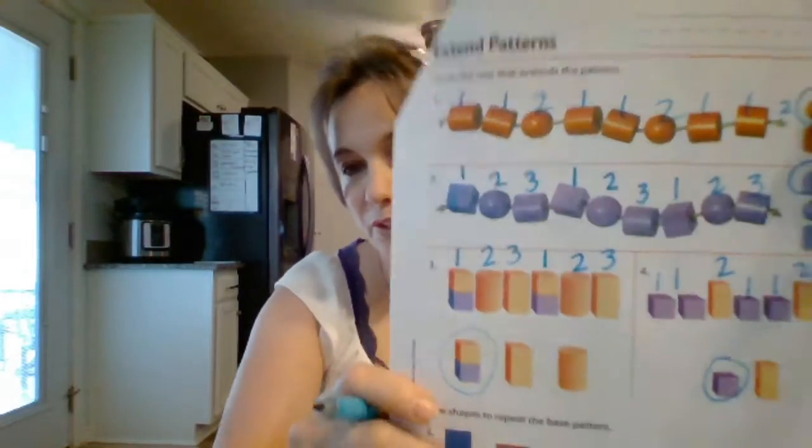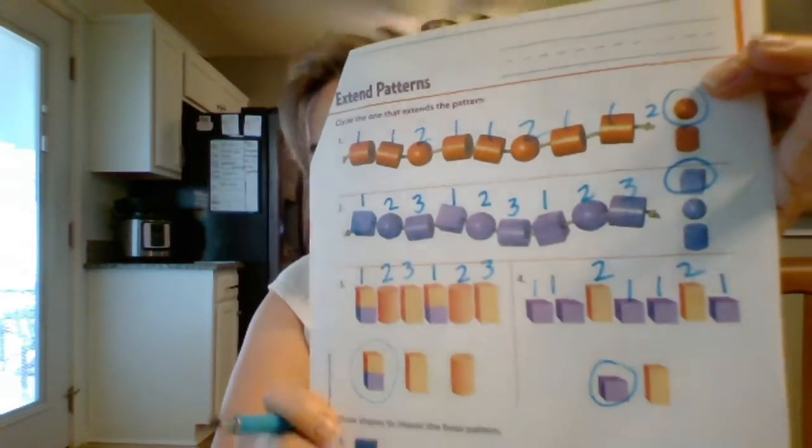So this is like number 1. 2 cylinders and a ball, except it's 2 cubes and a prism. And then we have a 1. And what do we need again? It's 1, 1, 2. So the next 1, 1 would be the cube.